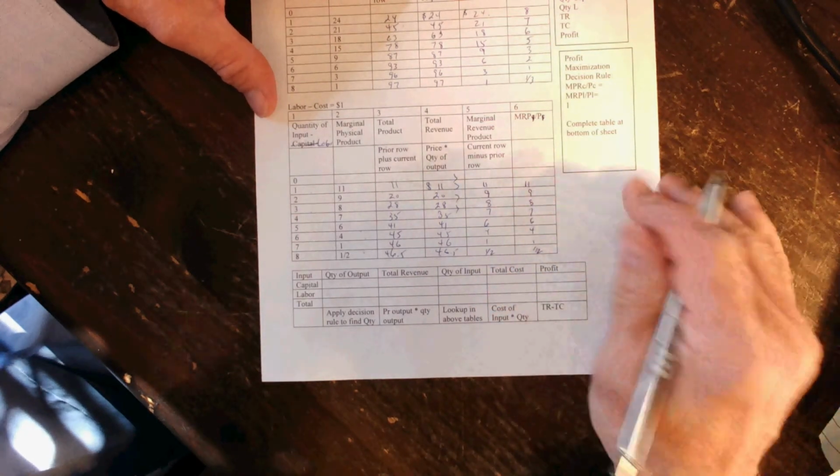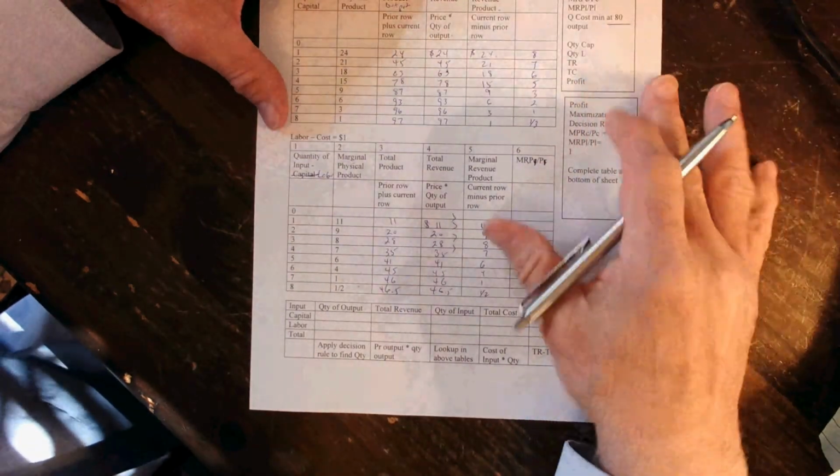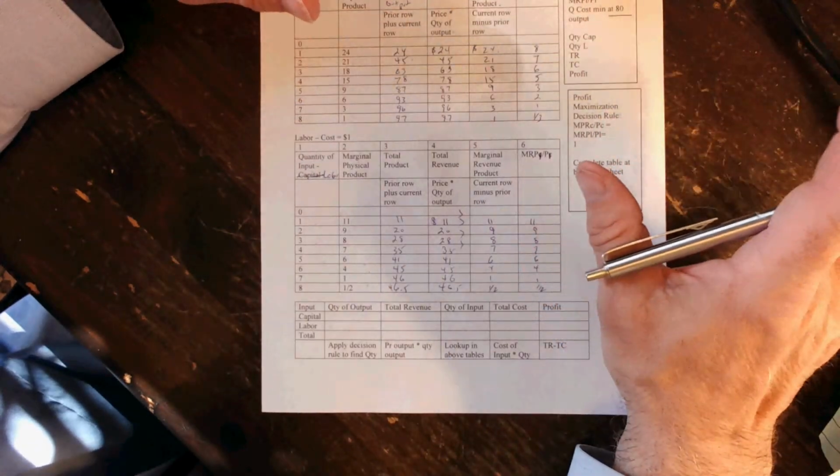Okay. Now, the boss comes in and says we need to produce 80. We can't produce profit max. We can't sell that much.